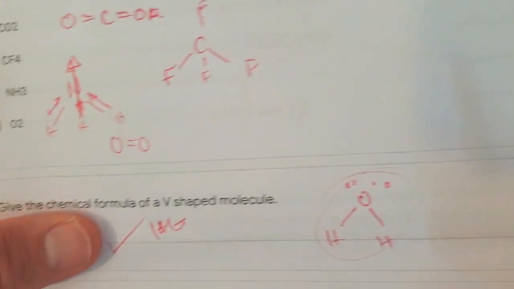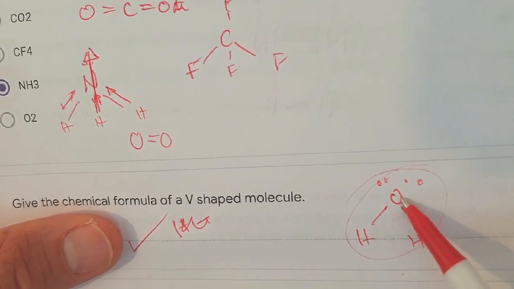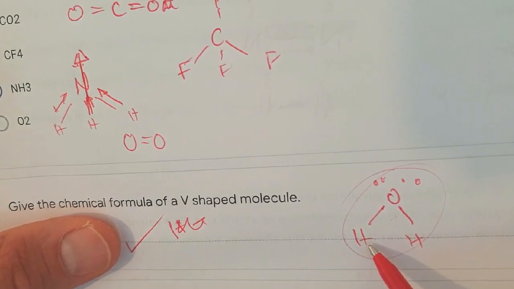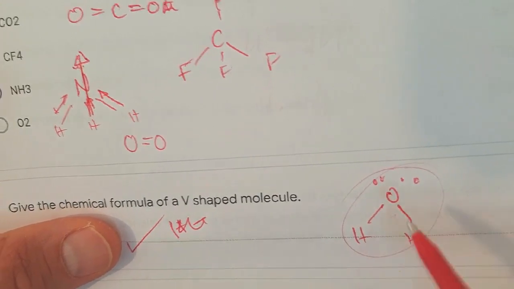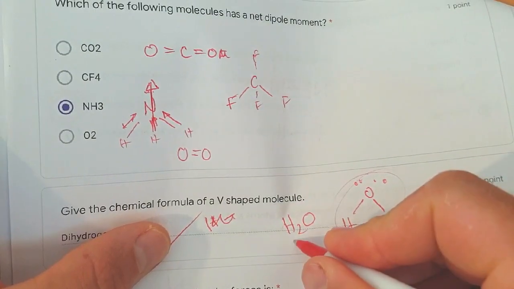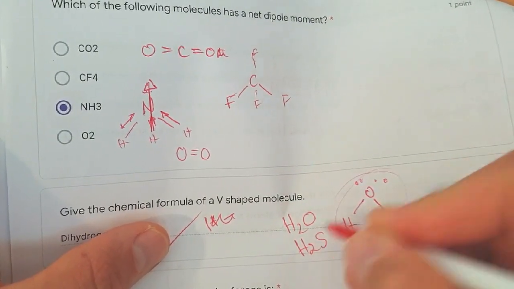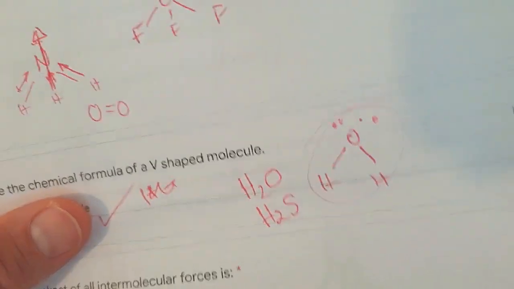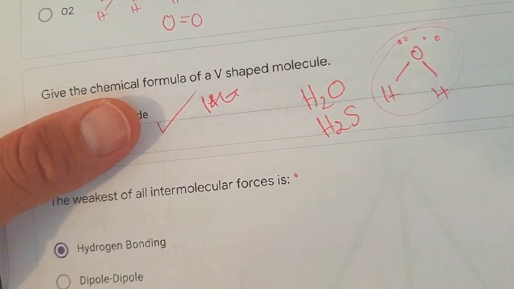What is a V-shaped molecule? Okay, it's something like water. So you could give H2O, that would work, or H2S, dihydrogen sulfide, is another one that we've looked at.